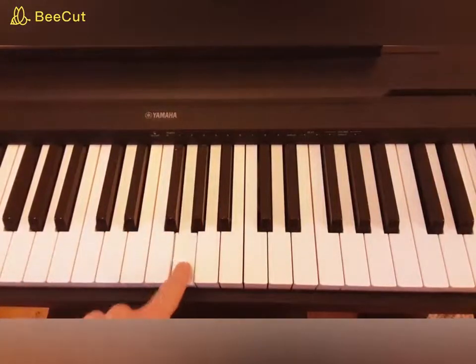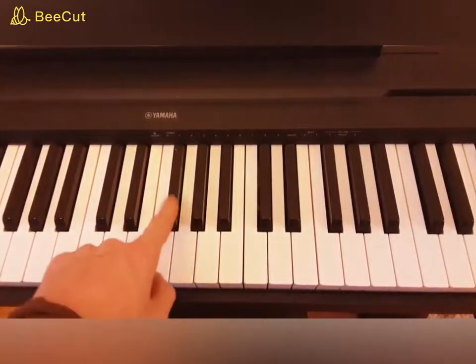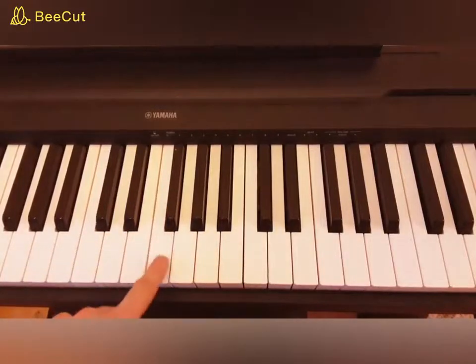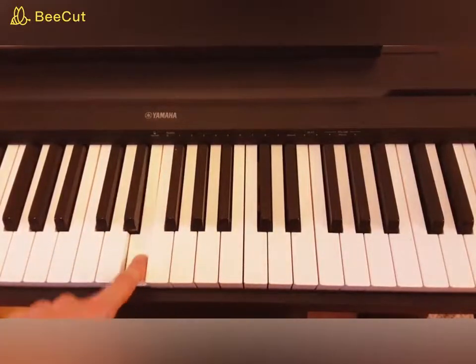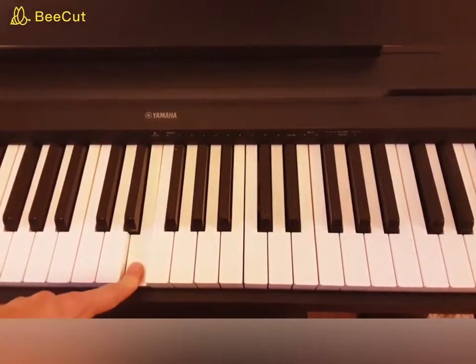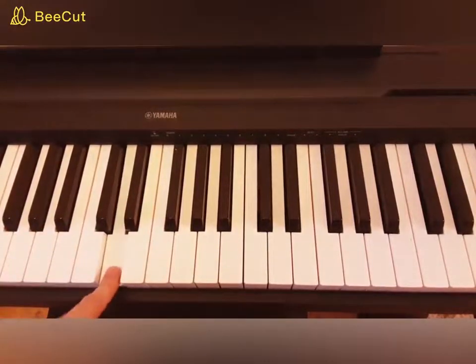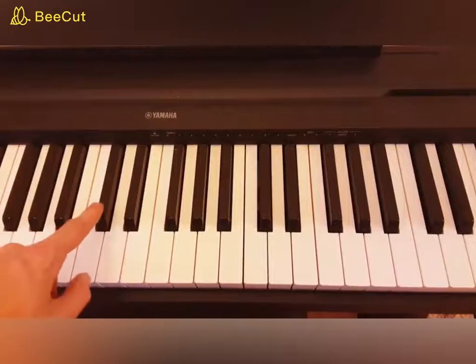This is G, this is G flat. So I've gone to the black note to the left of G. Then I've got F and E. There is no black note in between those, so there is no F flat. Once I get to E, go to the black note to the left. That's E flat. Then I've got D. So this note here is D flat.